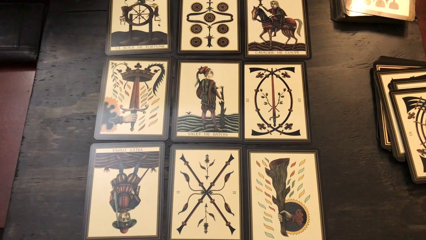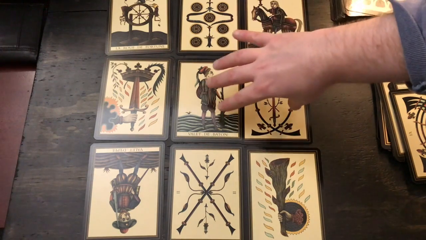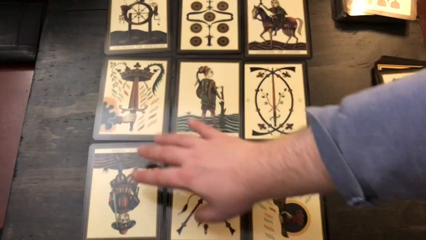That's the first thing. The second thing I do is I look at the cards around them to get a sense of who and what kind of experience they're having.